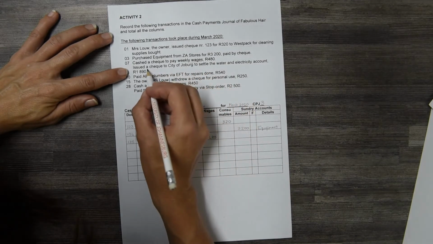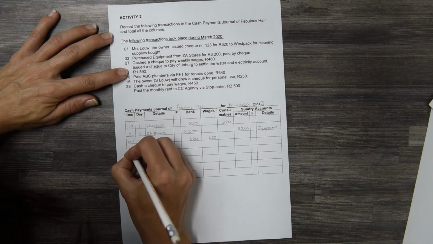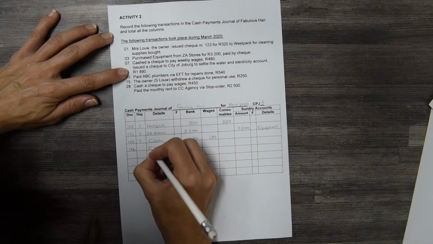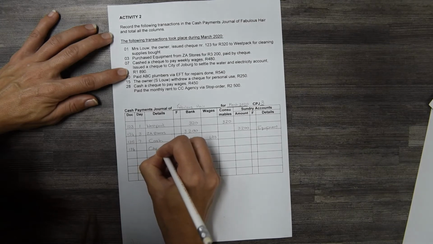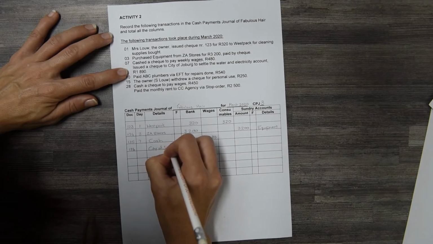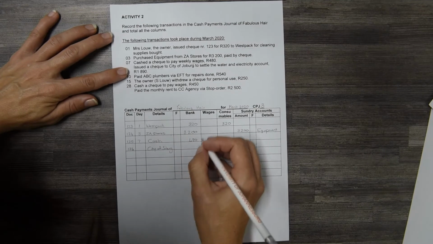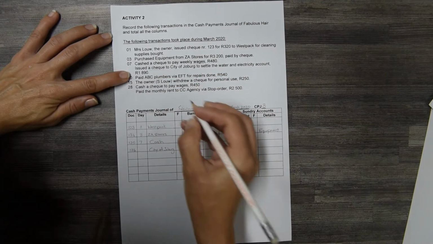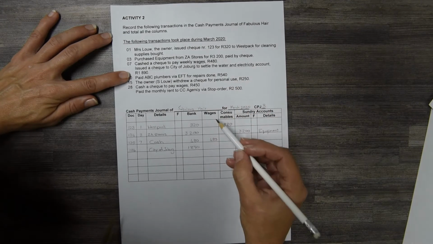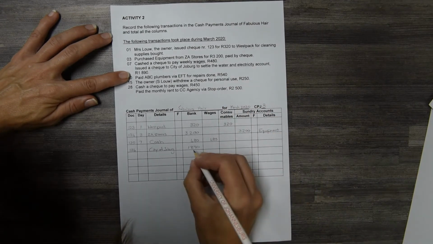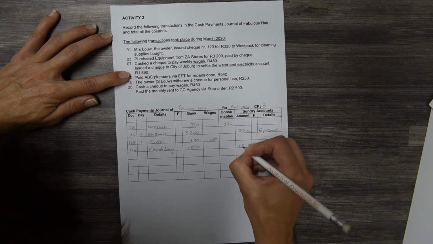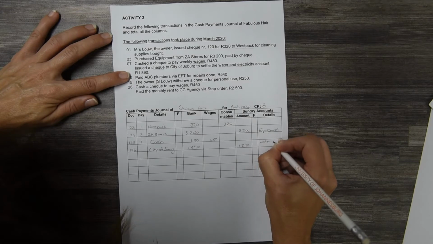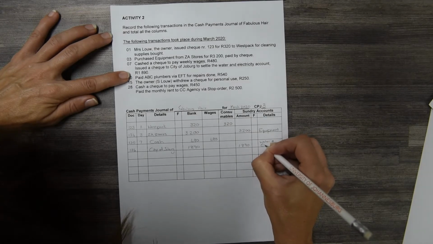It's another check, so therefore it's the next check number. This was issued to City of Joburg, so I write City of Joburg. The amount is 1890. This is for water and electricity, so it doesn't have its own column, and therefore it goes into the sundry account. And I write water and electricity.